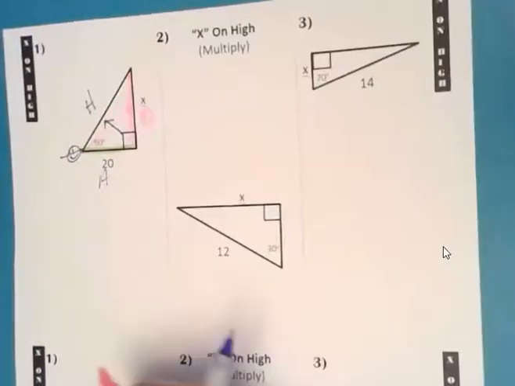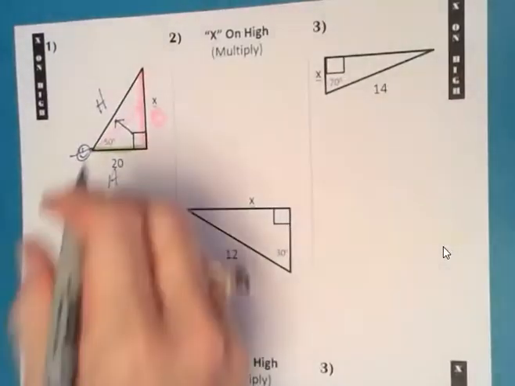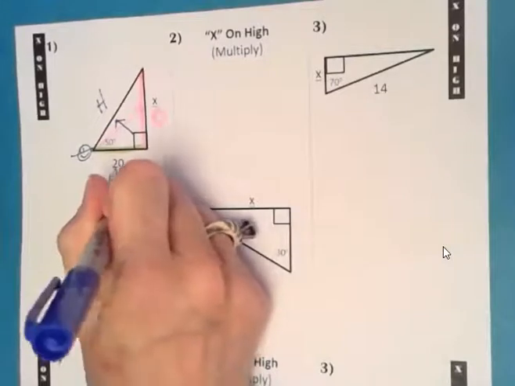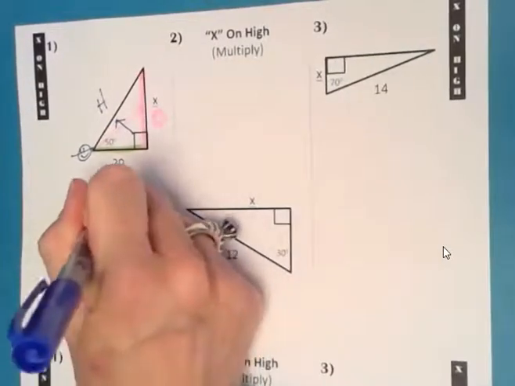Now that we've labeled the triangle, we'll do our equation. Equal sign first, theta degrees next.